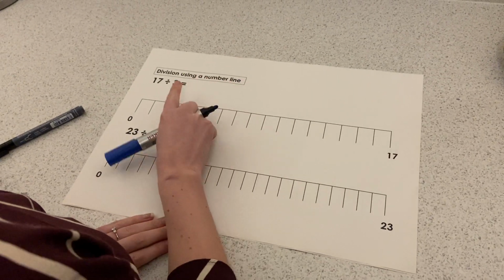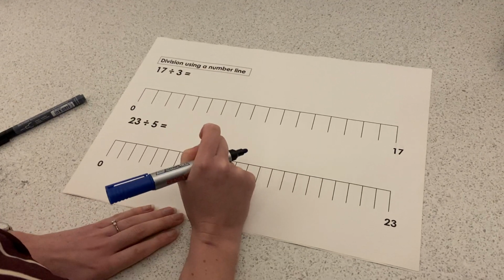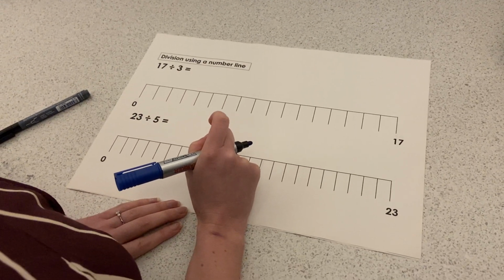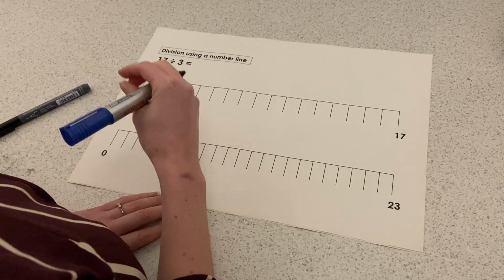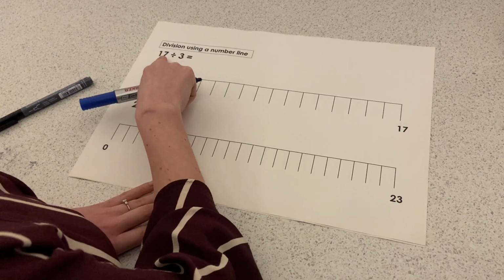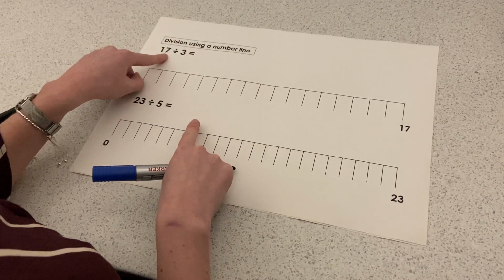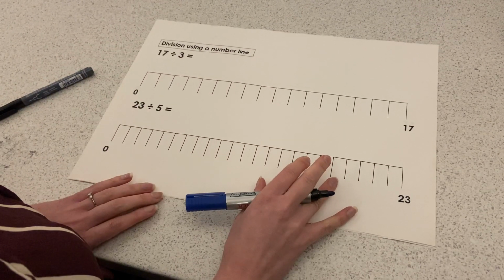Year 3. Today we are going to do division using a number line, and we are continuing to look at division with remainders. Okay, so remember that is when we've got some left over when we're dividing into equal groups. So my first example question, I've got 17 and I'm dividing it into 3. I'm sharing it between 3 people.